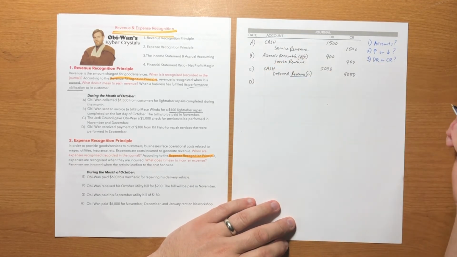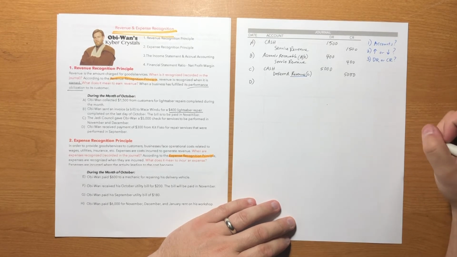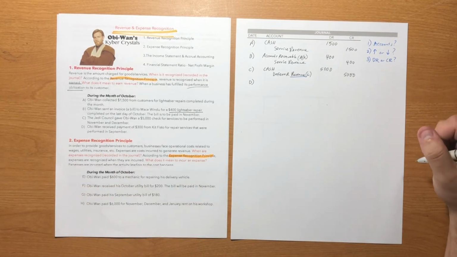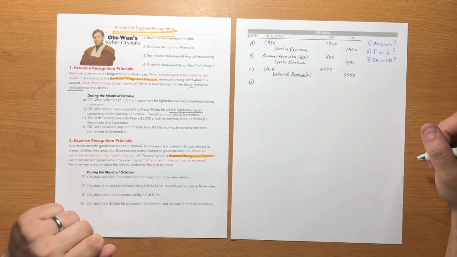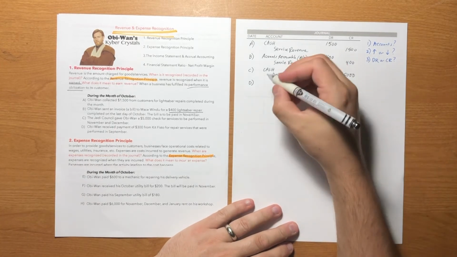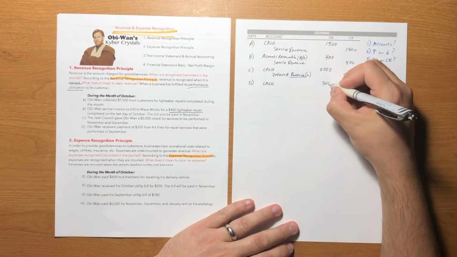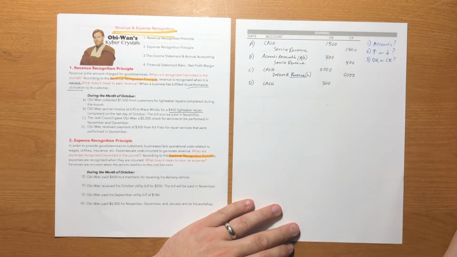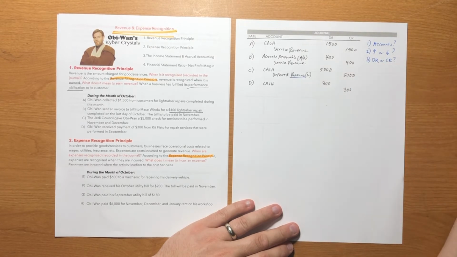In letter D, Obi-Wan received payment of $300 from Kit Fisto for repair services that were performed in September. So back in September, the previous month, Obi-Wan performed a service for Kit Fisto. And now Kit Fisto is paying him. So again, the easiest thing to determine here is what happens to cash. Well, Obi-Wan's getting $300 extra in cash. Cash goes up, we debit cash. But what do we credit here? What do we credit for the $300?